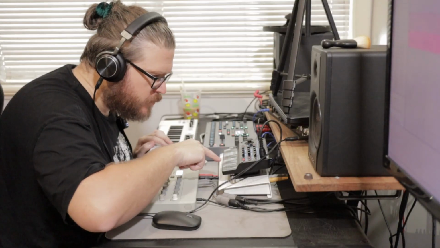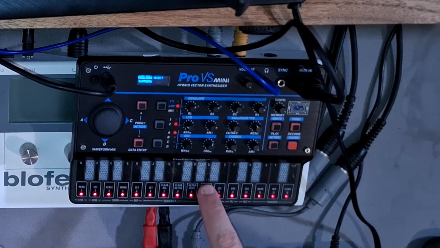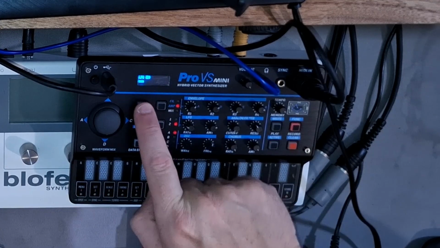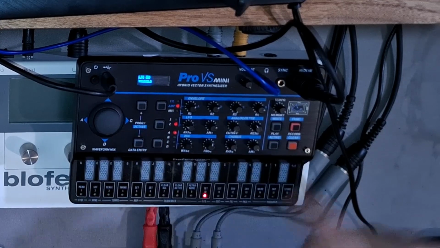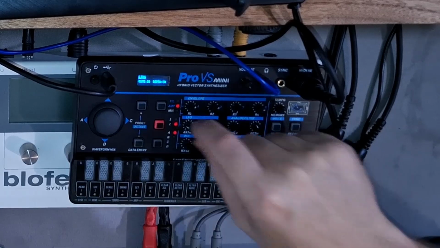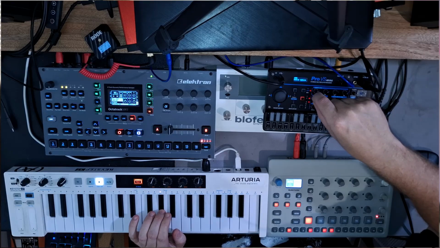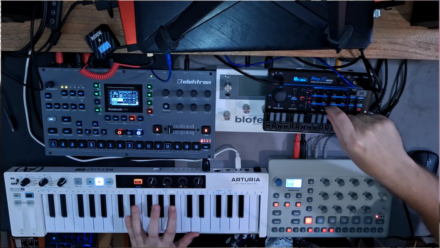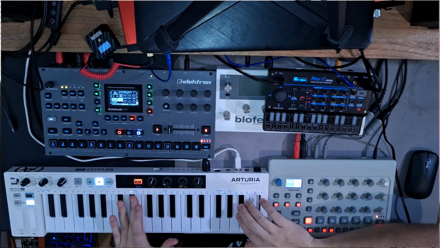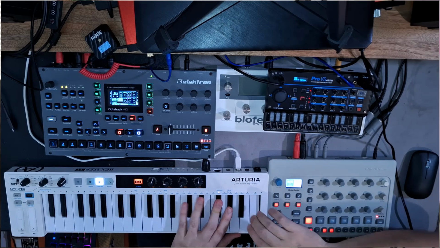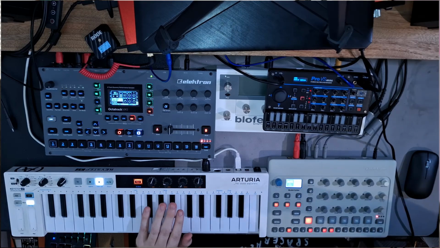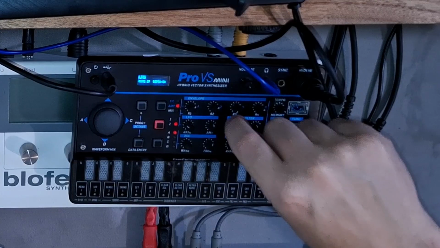Maybe the triangle, so if you just go into here, LFO set, waveform, yeah, triangle. It's very simple, but what about maybe some filtering?